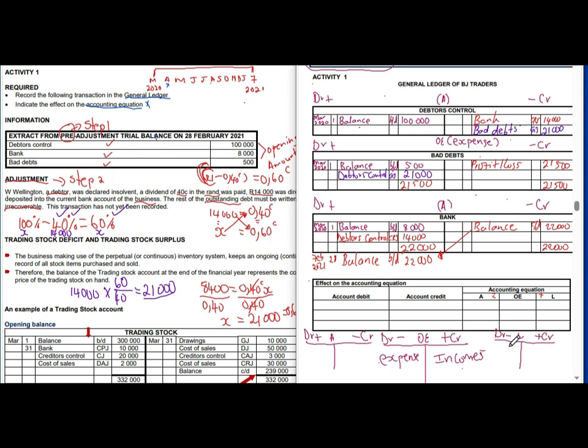And then, guys, now let's record. So, guys, account that is debited, let's start with our debtors control. Under our debtors control, we find that debtors control is credited with bank of how much? 14,000. Then debtors control is credited, and then we are going to write debtors control.